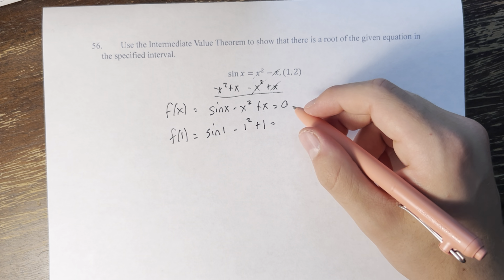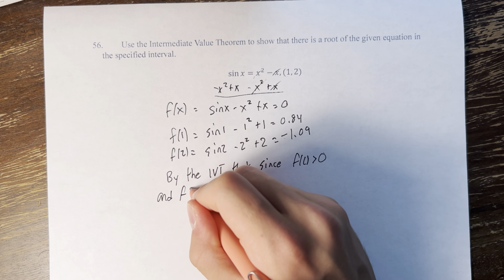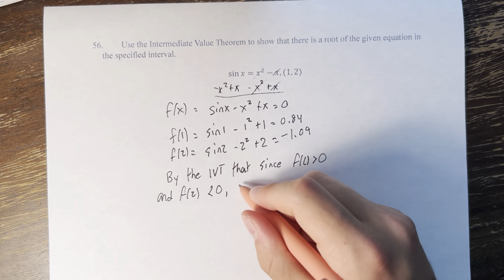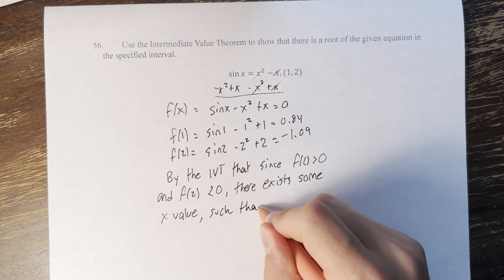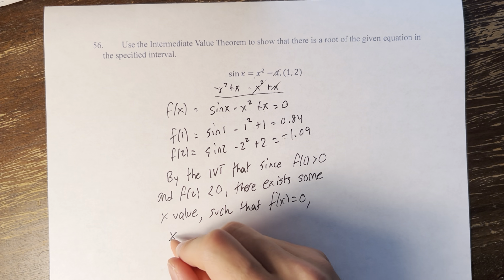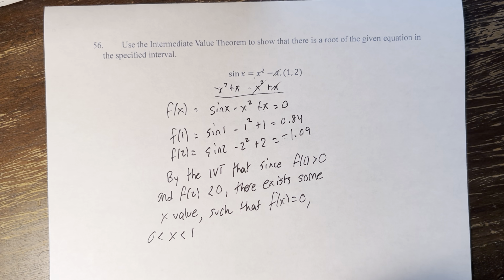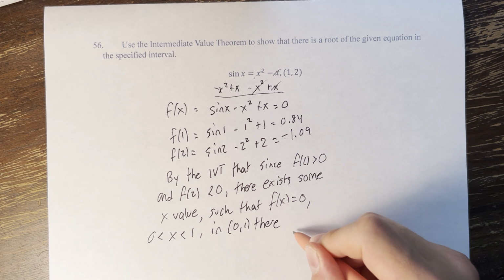We can say by the intermediate value theorem that since f of 1 is greater than 0 and f of 2 is less than 0, there exists some x value such that f of x equals 0, right? And we know that this x value is between 1 and 2. And therefore, in the interval from 1 to 2, there is a root of the equation.